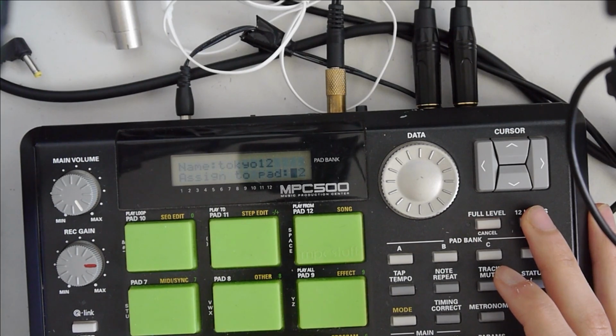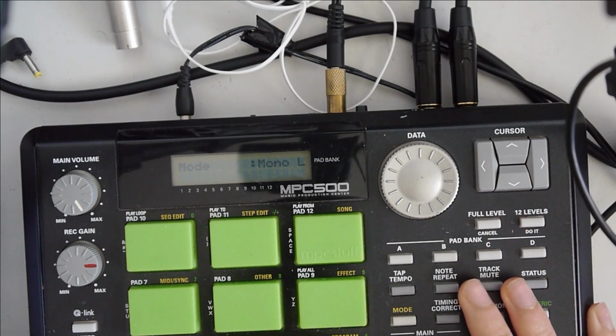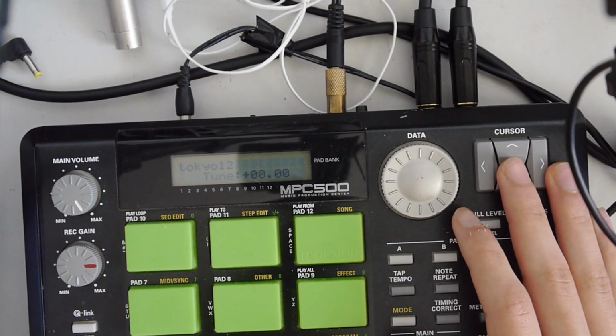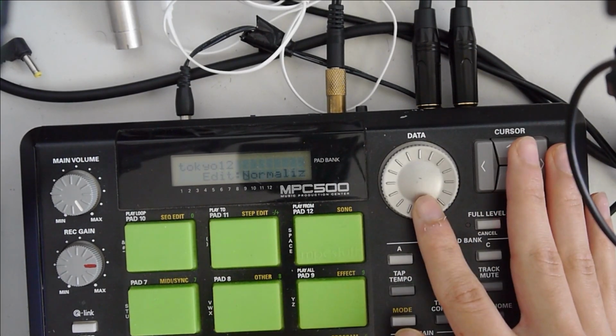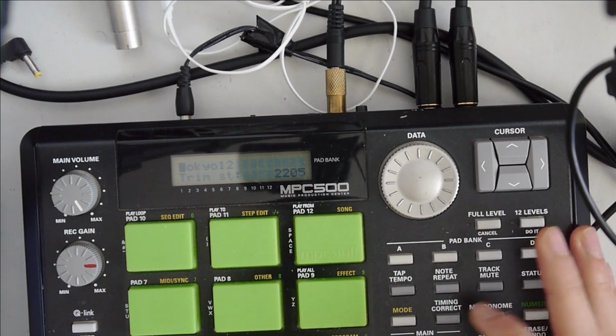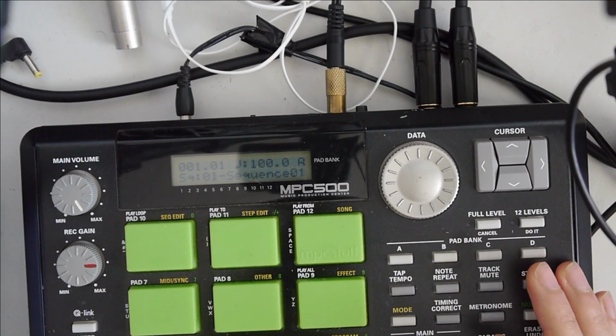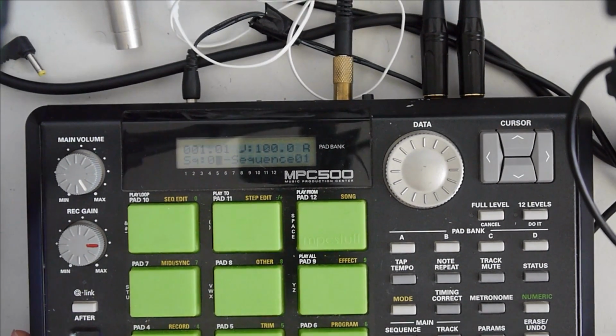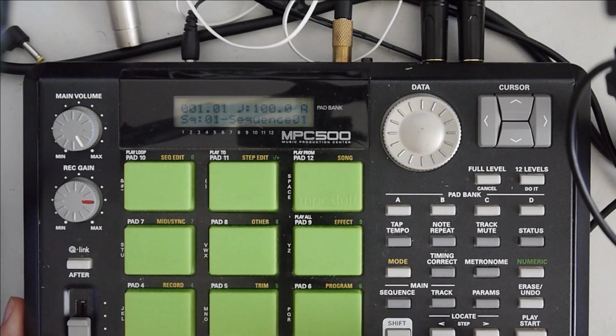And let me just put it on pad 2, and then when I go to mode, I can just normalize that. But you see, now it's a different sound. Now why does that happen? Because you still have the effect on.